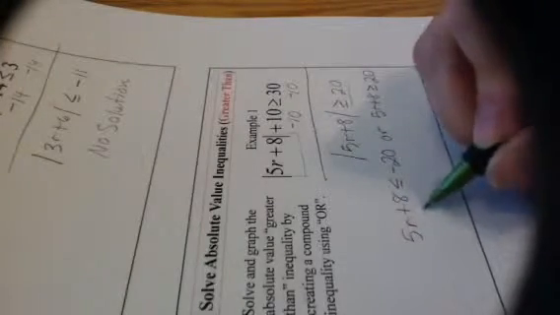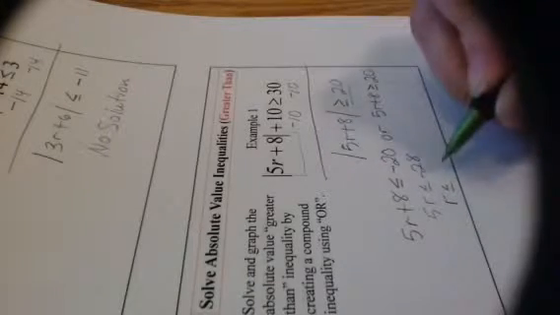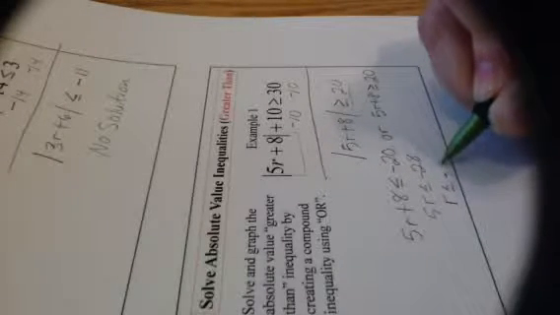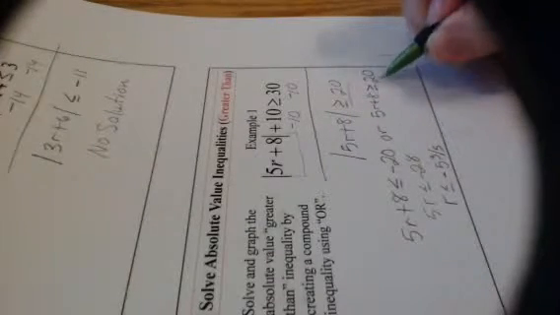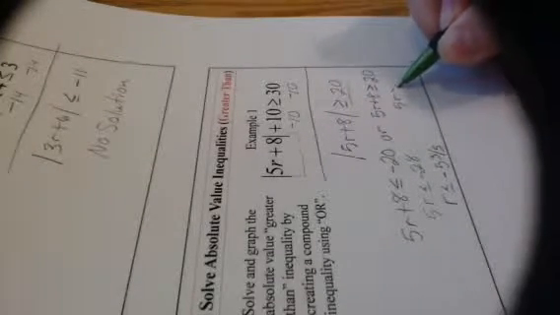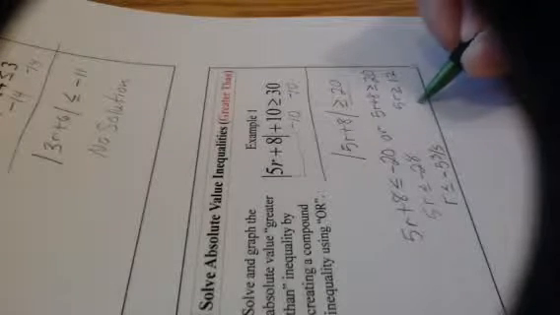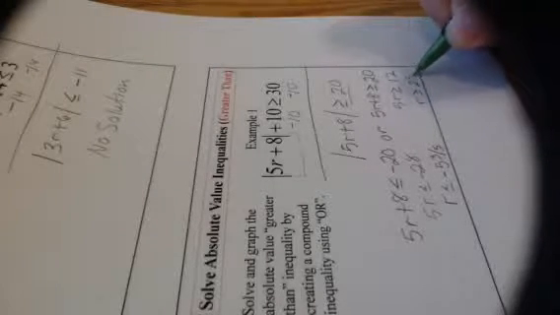So then we can subtract 8, divide by 5, we can subtract 8 and divide by 5, and we get r is less than negative 5 and 3/5, or r is greater than 2 and 2/5. On the number line, it would look like this.